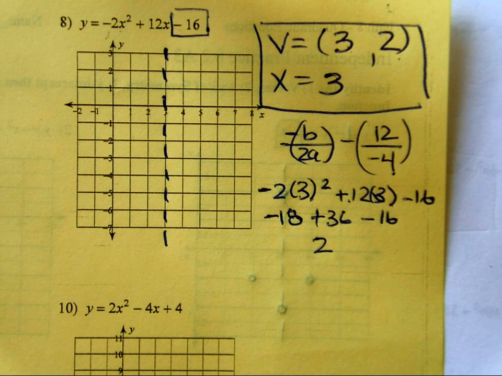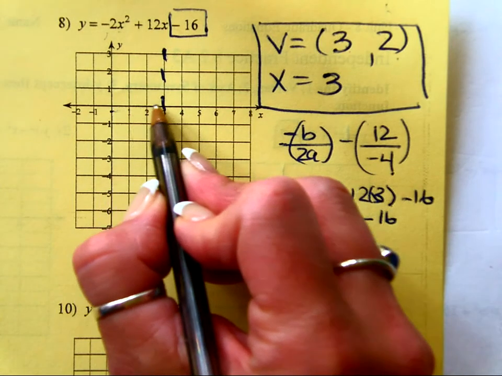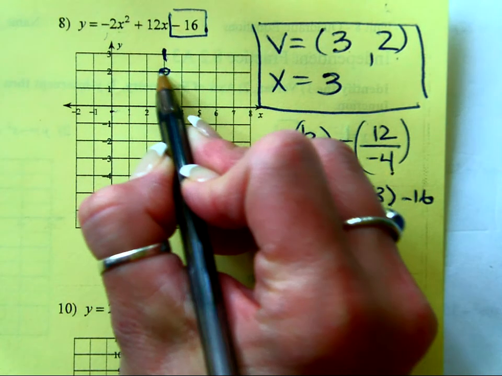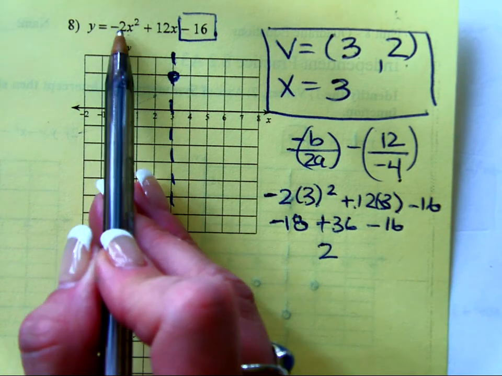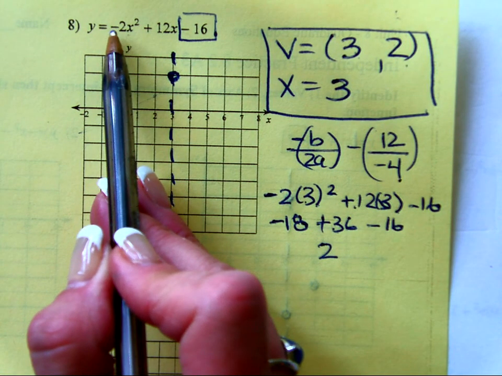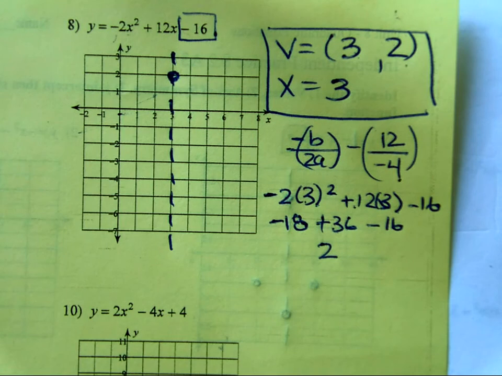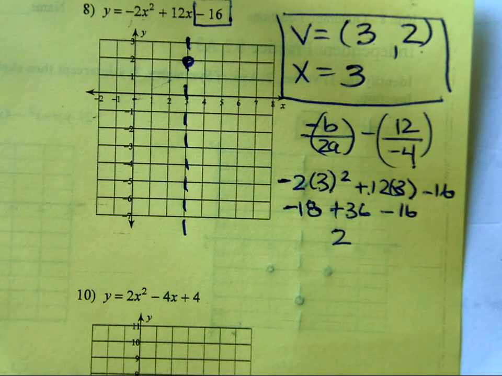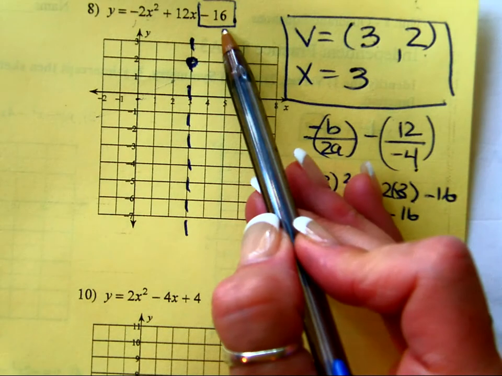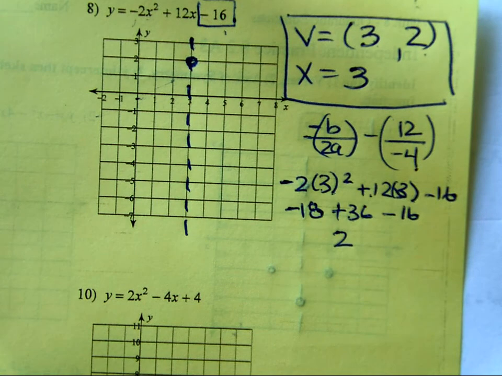So I'm going to go to 3, 2, we're in good shape because the vertex is pretty high up on the graph because of what? It should open down. But last time, okay, here's your first option. Option 1, if your y-intercept is on the graph, use it. It'll be the easiest way every time. But I don't see a negative 16.